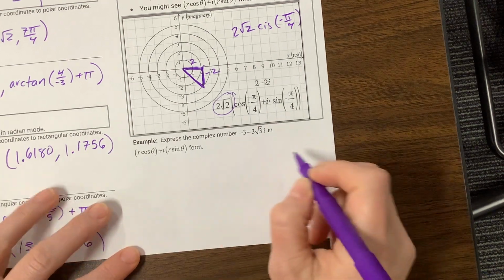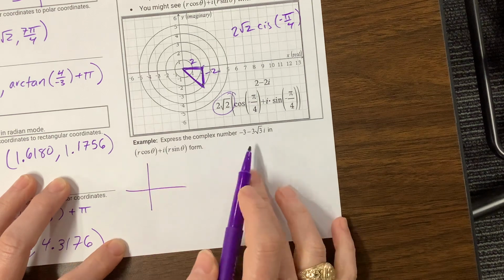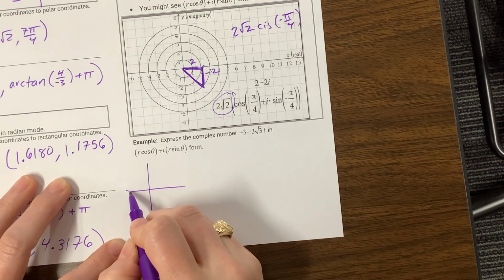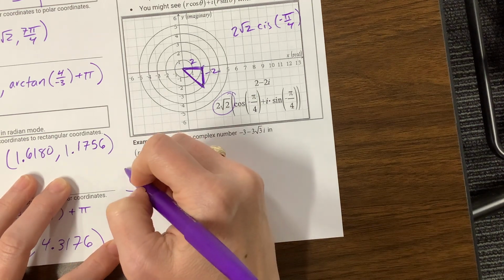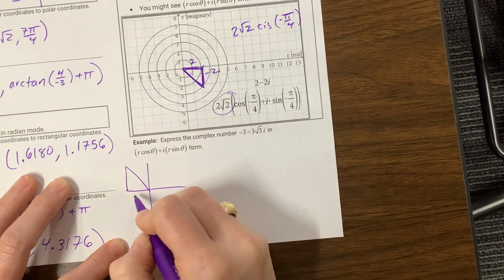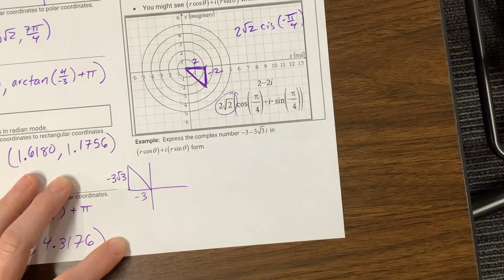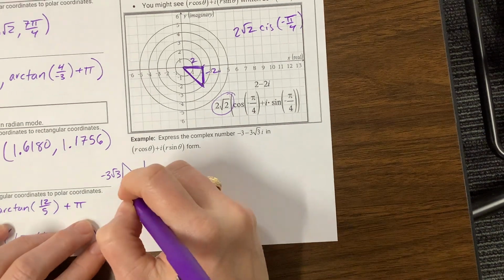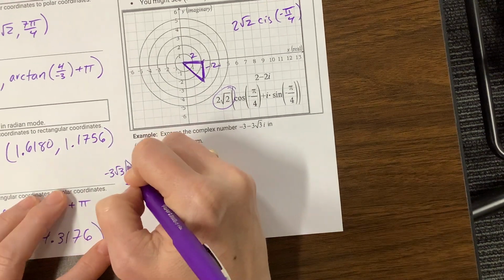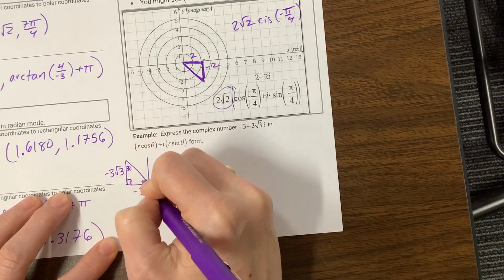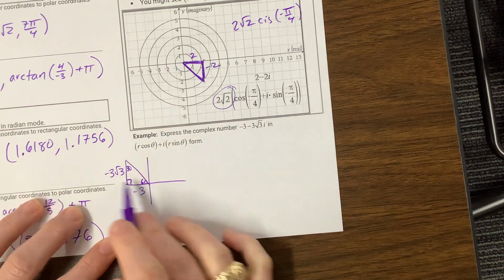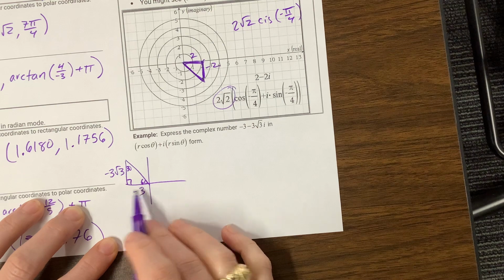Okay, express the complex number in the form, this is our cis theta form, but expanded out. Okay, so what I might do is say, okay, negative 3 is the real part. Negative 3 root 3 is going to be more than that. So here's the negative 3, here's negative 3 root 3. Which tells me that this is a 30, 60, 90 triangle, that this is the 30-degree angle, and then this is the 60-degree angle, because it's this number times root 3.